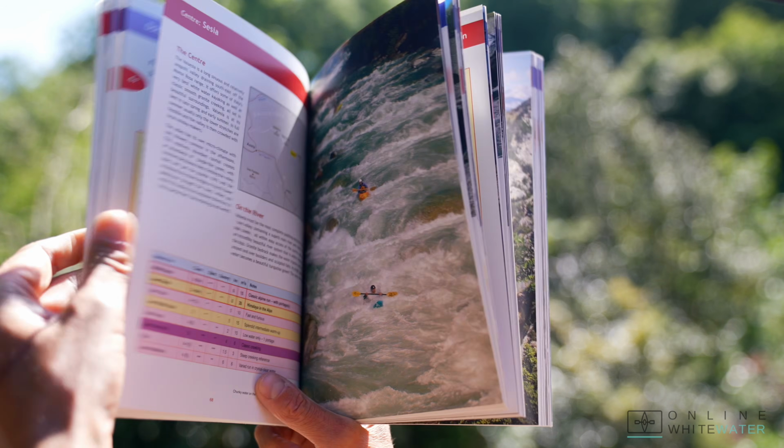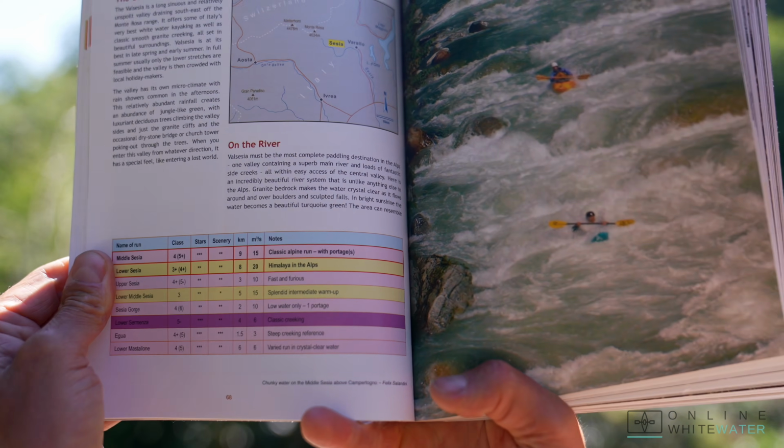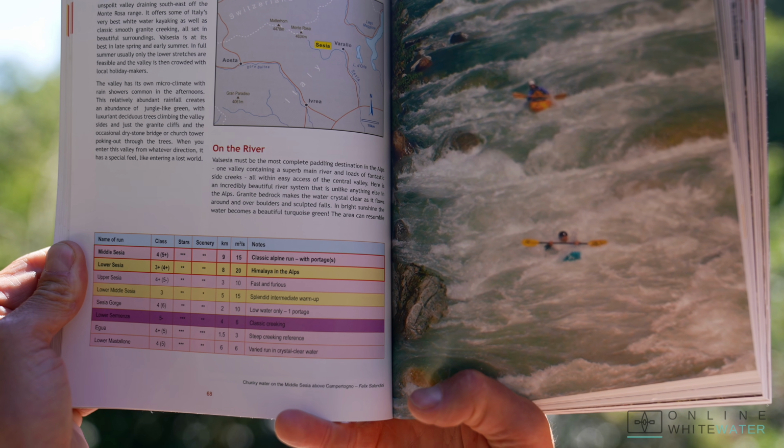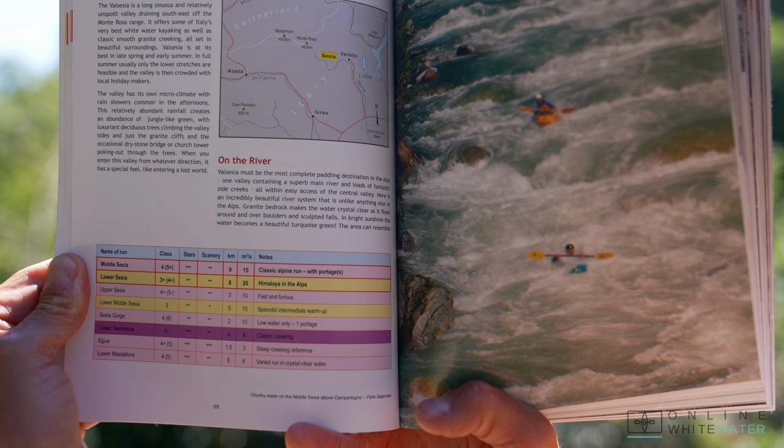The downsides of these are that they're not up to date generally. So there's no way of getting up to date information about maybe some hazards, maybe there's been a flood, there's been changes to the river. So it's important to look at when the guidebook was produced to understand how recent it was. If it was 10, 15 years ago, there could be some major changes to that river in that time period.